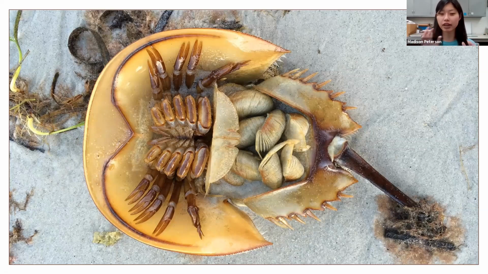So I want you to look between the legs in the middle. Can you see the chelicerae? They kind of look like little pinchers, and they'll help the horseshoe crab eat. Can you see them? There we go. Did you find them? They're in between the legs, and they look just like little pinchers. So we can see that some chelicerates live on land and some chelicerates live in the water.